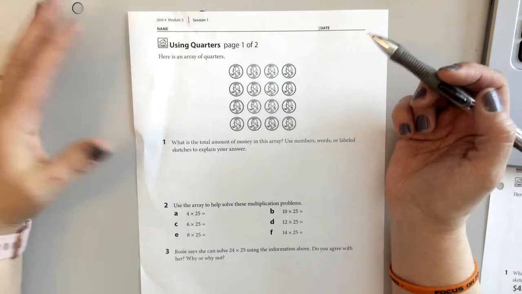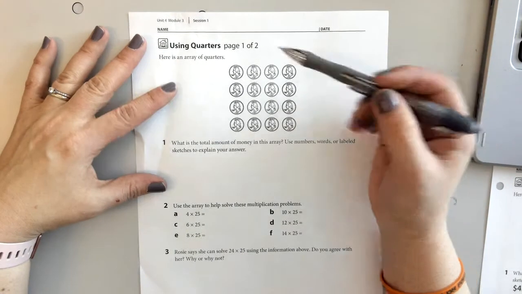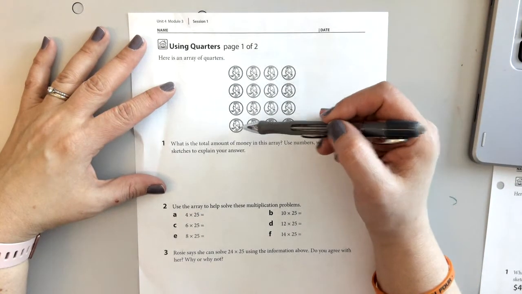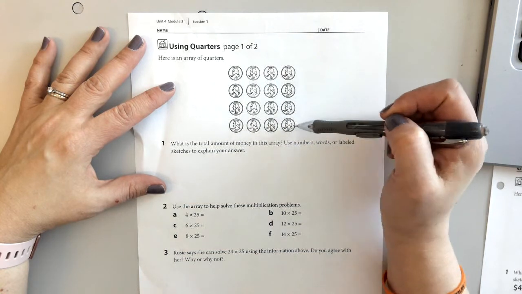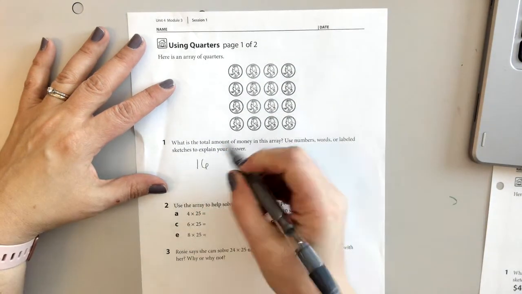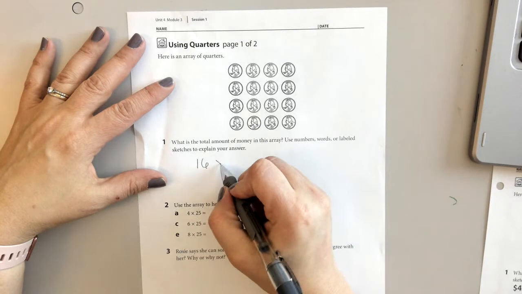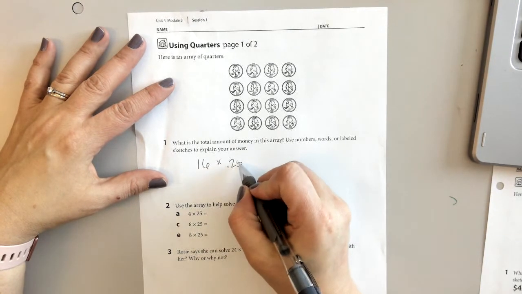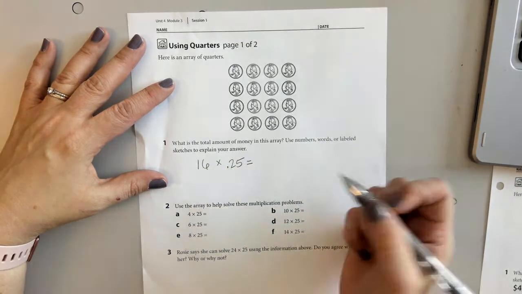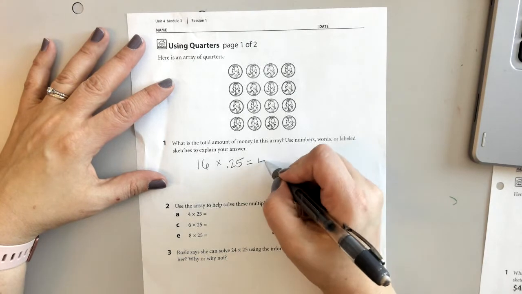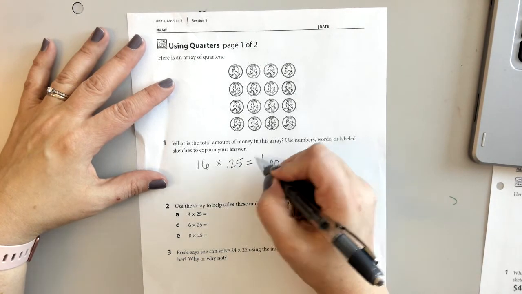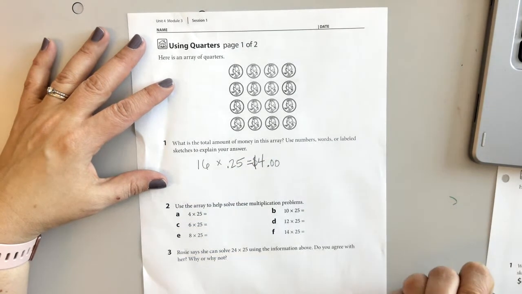What I'm going to do is count how many quarters there are. 1, 2, 3, 4 times 1, 2, 3, 4. So that's 16. And I'm going to say 16 times 25 cents, or 1/4. And I know that 1/4 of 16 is 4. So this is money, so I'm going to say it's $4.